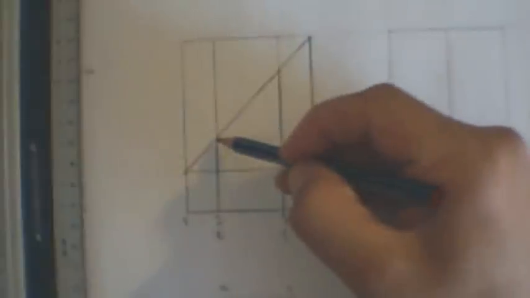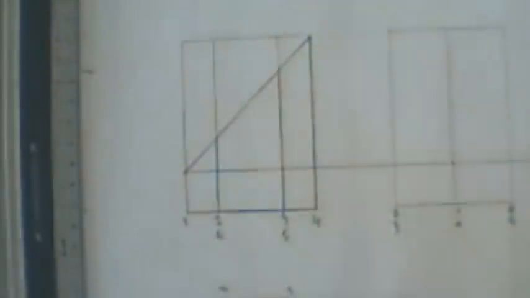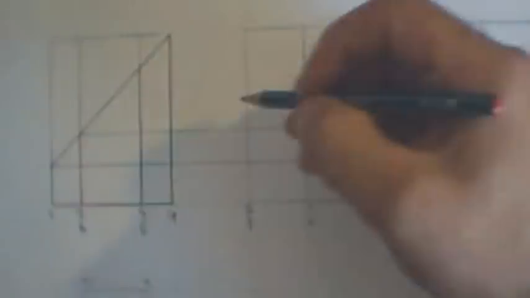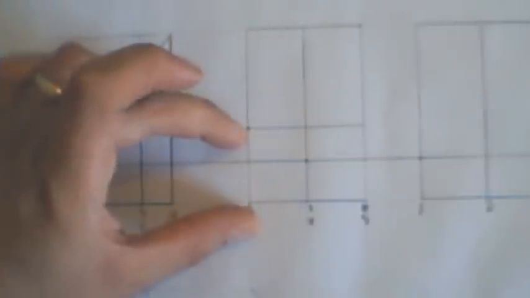Number 2 is this high. From that height it has been reduced to that height. So number 2, I'm going to project again. Number 2, let me finish the side view first, is that height, because number 2 is here. From that height it has been reduced to that height.